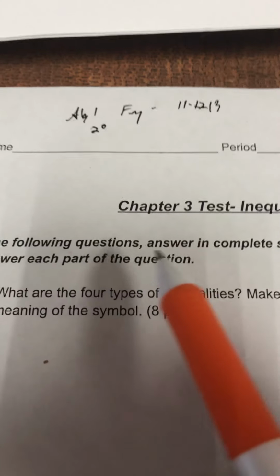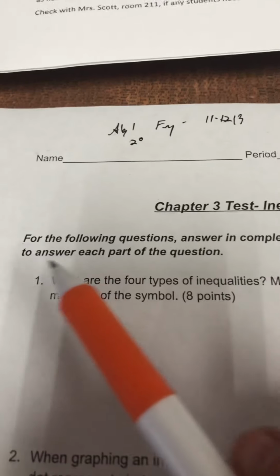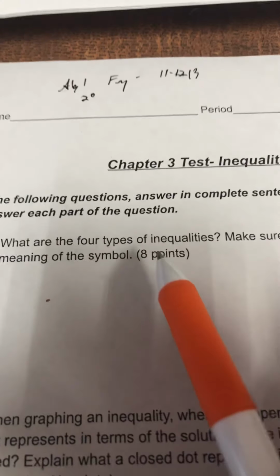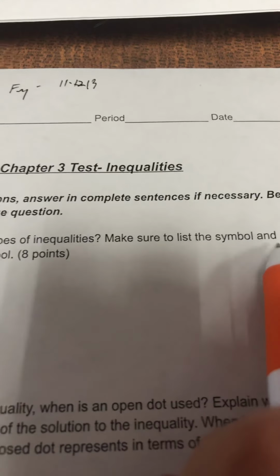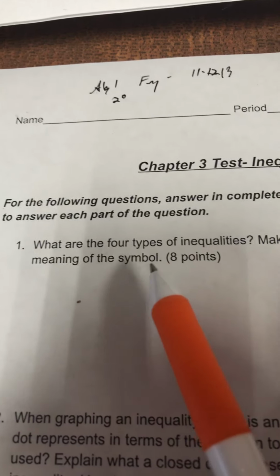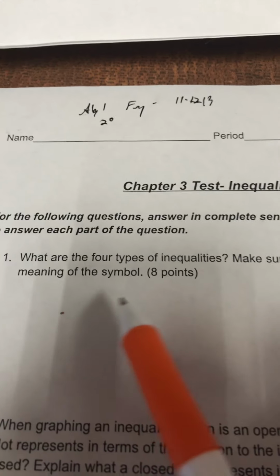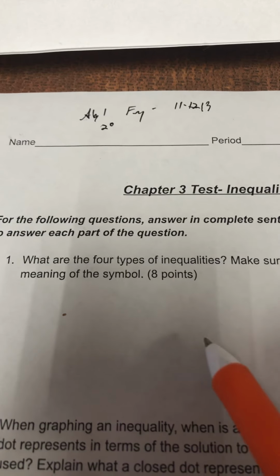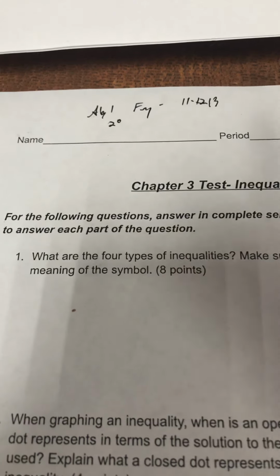For the following questions, answer in complete sentences if necessary. Be sure to answer each part of the question. So number one, what are the four types of inequalities? Make sure to list the symbol and the meaning of the symbol. Those four symbols kind of look like arrows. Half of them have lines underneath them. The other half don't. So just list those here and what they mean.